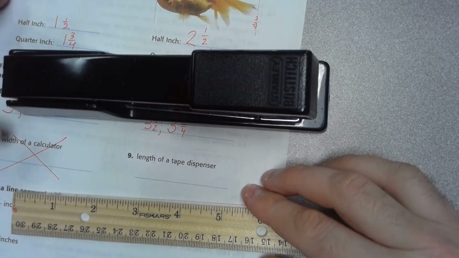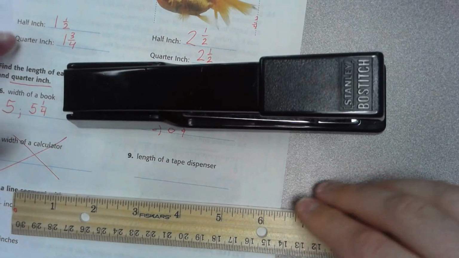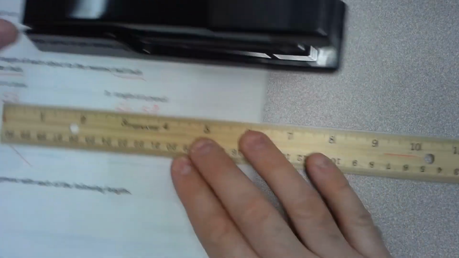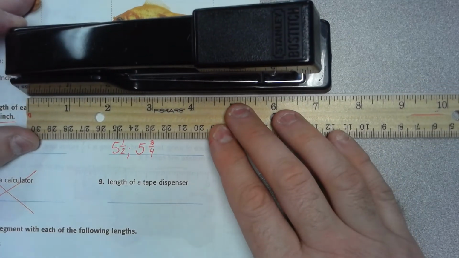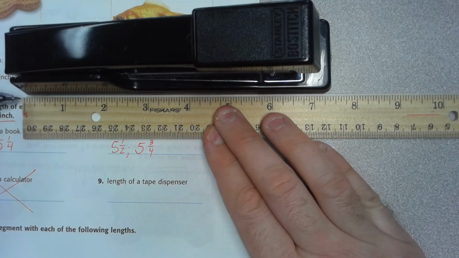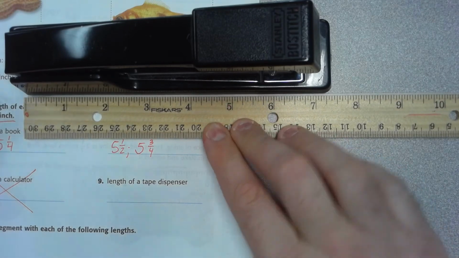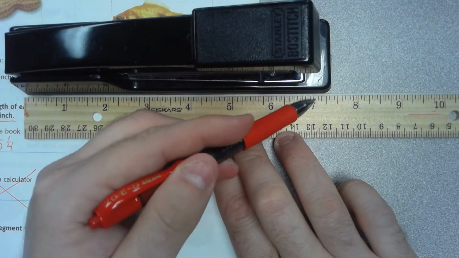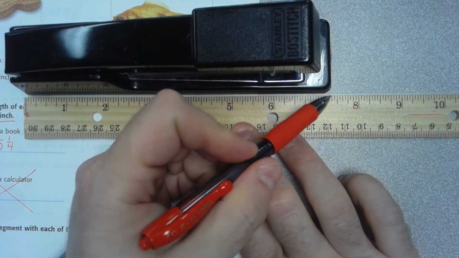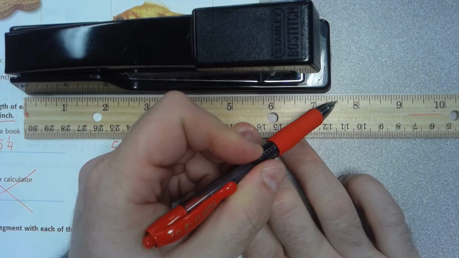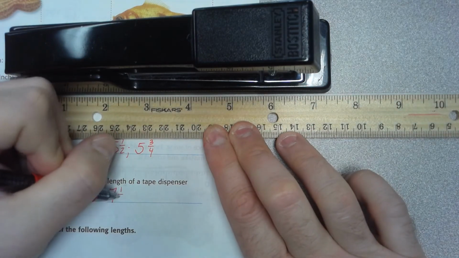For tape dispenser, I'm going to use this stapler instead. So I'm going to line this 0 up right here. Line it up to the 0 right there. And as you can see way over here, it looks to me like we have 7 as our whole number. So we're going to do it to the nearest half inch. It's pretty close to 7.5 because this would be 7.5 right here, right? So we're going to say 7.5.